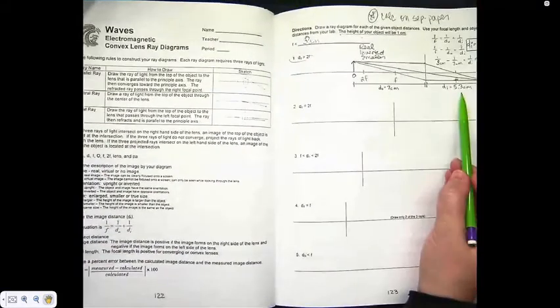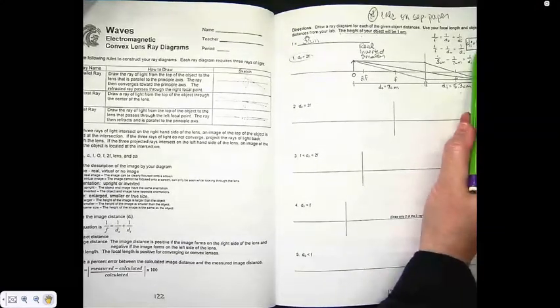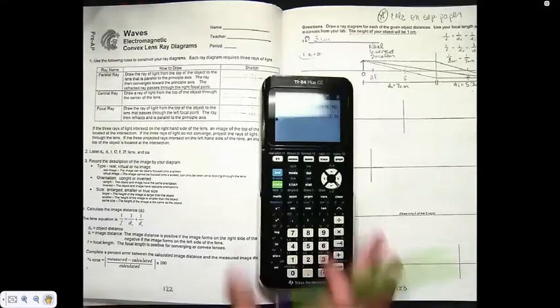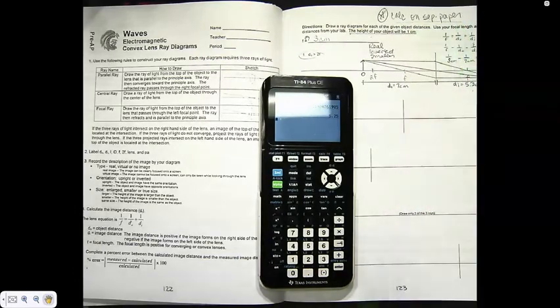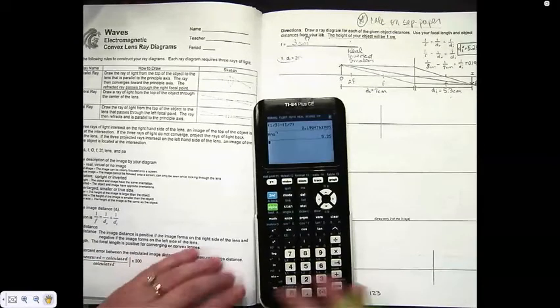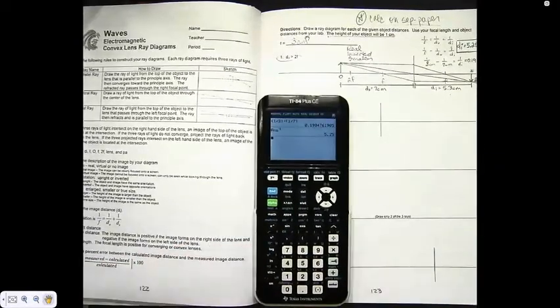Now I'm going to calculate the percent error. My measured distance, or my experimental distance, is the 5.3, and my calculated is the 5.25. I suggest that you do these calculations on a separate sheet of paper because there's not enough room to do them all in the same place.